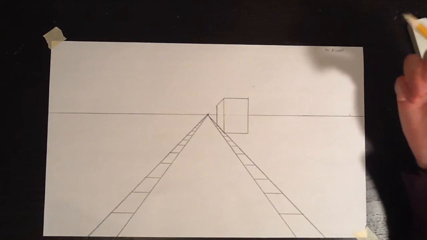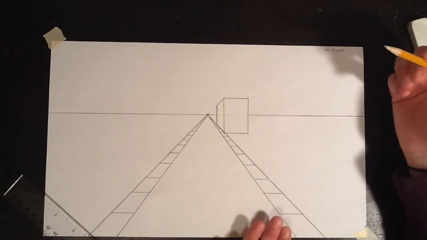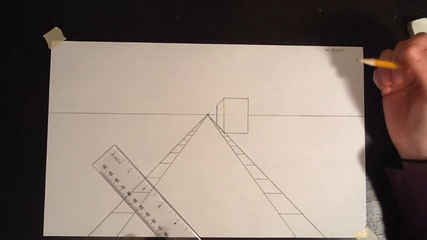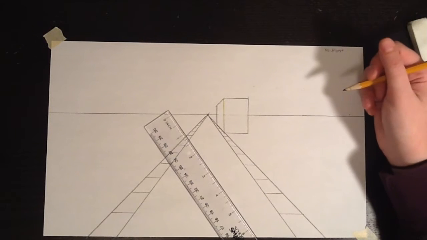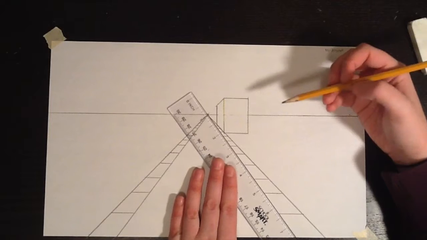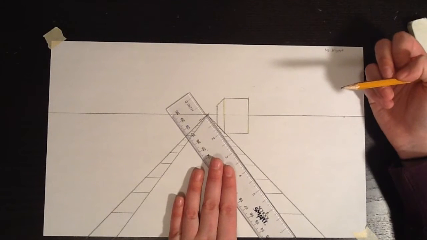The next step is to create a curb. So right now it looks like the sidewalk and the road are at the same height, but the sidewalk is usually a little bit higher. So what you're going to do is the exact same way you created your sidewalk. So line up your ruler. You can start with the right sidewalk. It doesn't matter which side you start with.